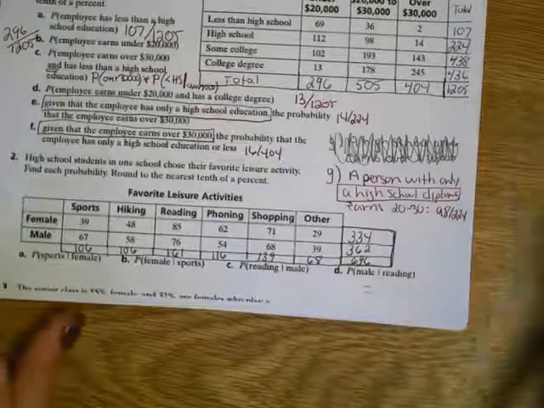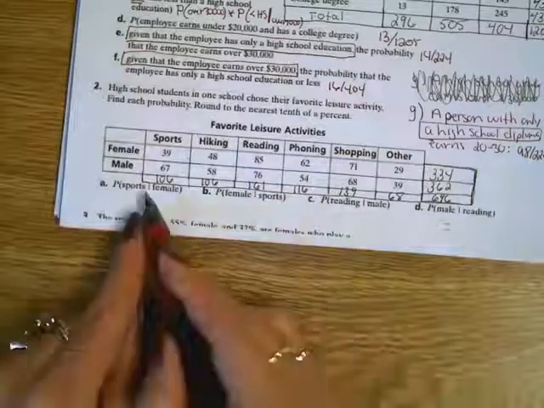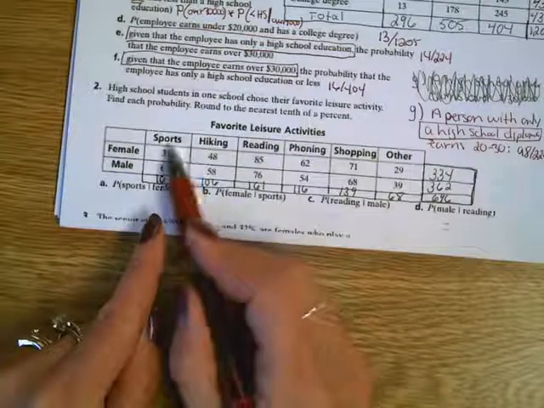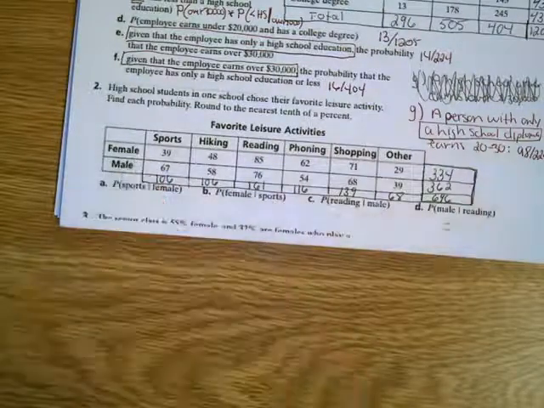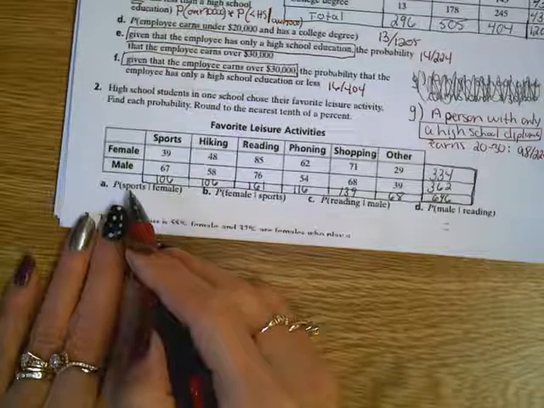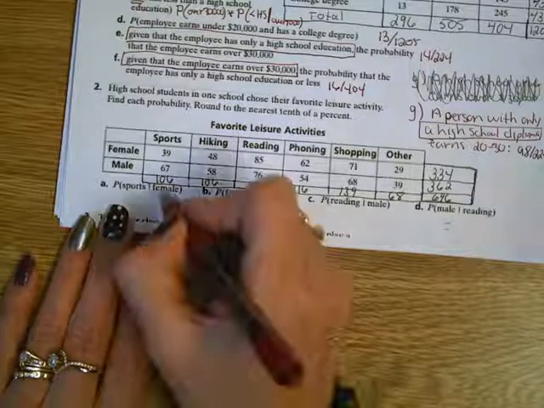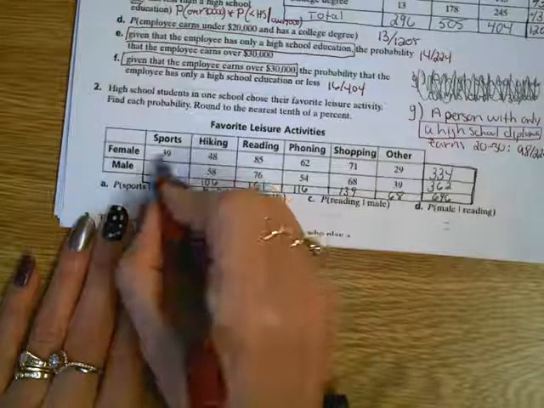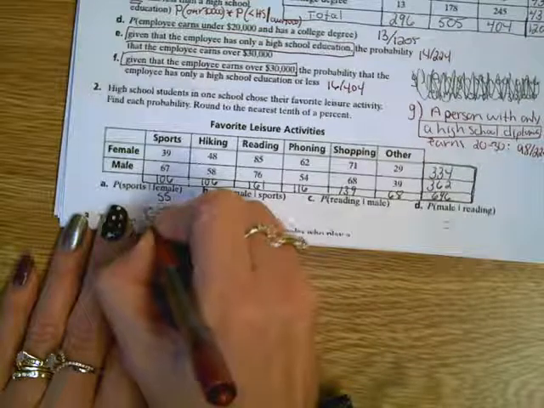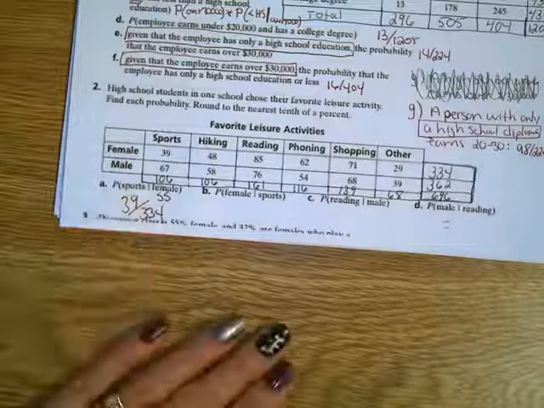Alright, and then number 2, all of these is just using the notation without the words. So, again, when we do this bar, that means given that, I'm only looking at the female. So we've got favorite leisure activities, a bunch of them, and then broken up by male and female. So this first probability question is saying, what's the probability that a person chose sports as their favorite leisure activity, given that they're female? So my sample space are all of the females. So right away, I know my bottom number is 334. And sports will be my numerator, so 39 out of the 334.